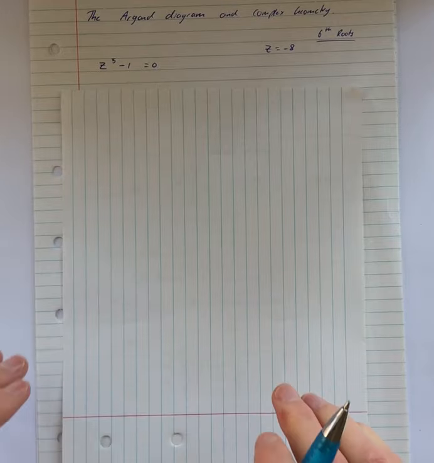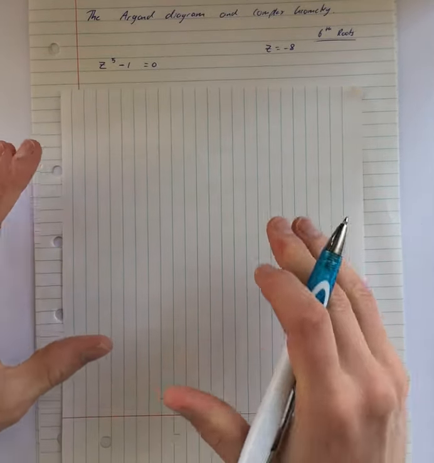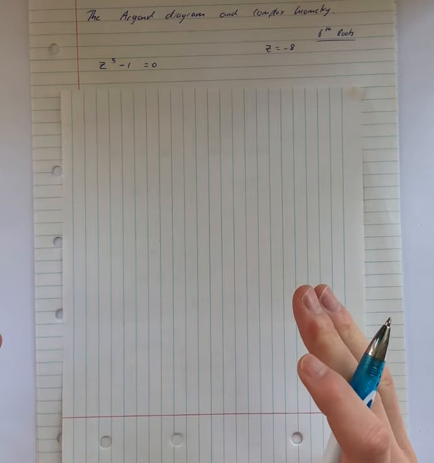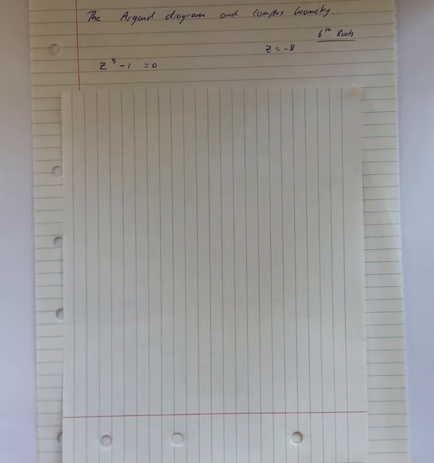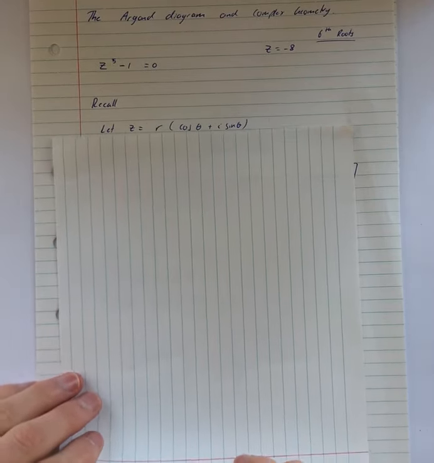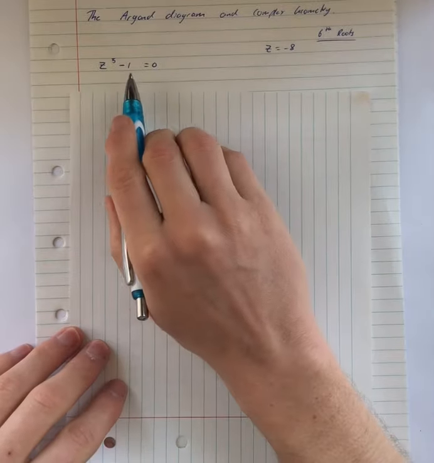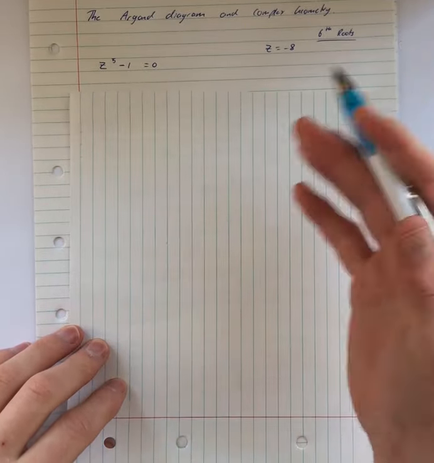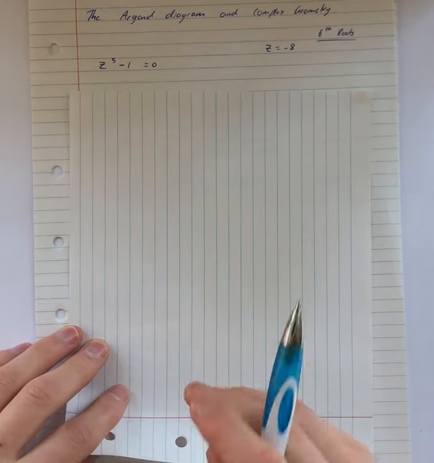So let's begin this video by going through that again on this new problem and recalling all of those skills that we learned. If we were to solve this problem, z to the 5 minus 1 equals 0, we want to solve that in the complex plane.